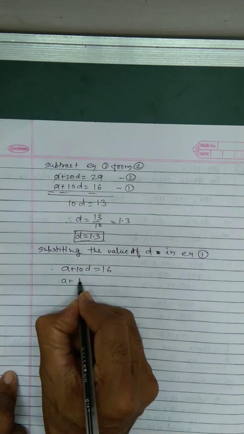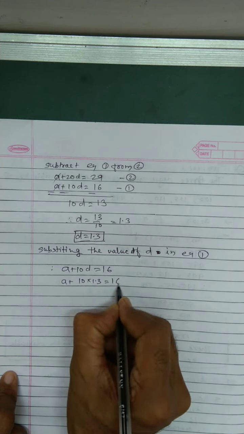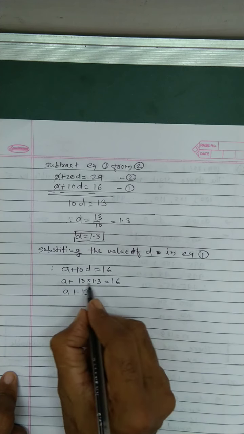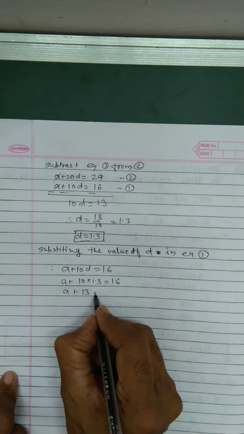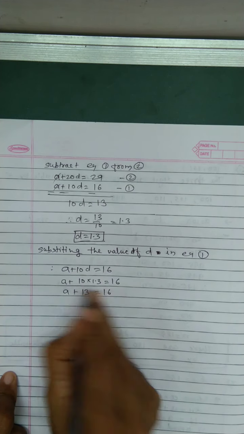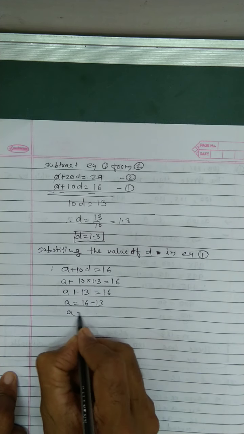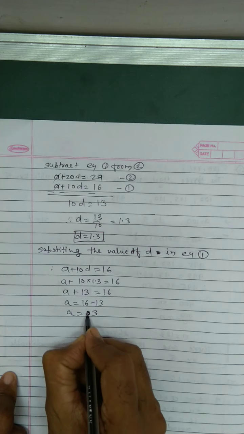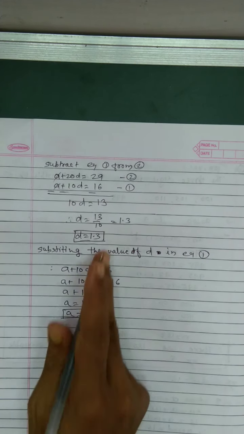Hence A plus 10 into 1.3 is equal to 16. On multiplication we get A plus 13, we have to put the decimal point next to 3, is equal to 16. Take 13 to the other side. A is equal to 16 minus 13. A is equal to 3. Hence we get the values of A and D.